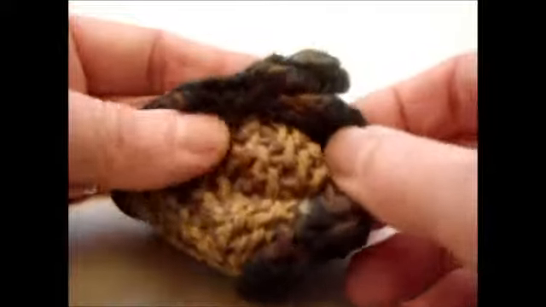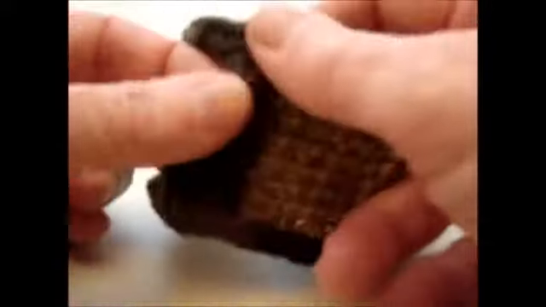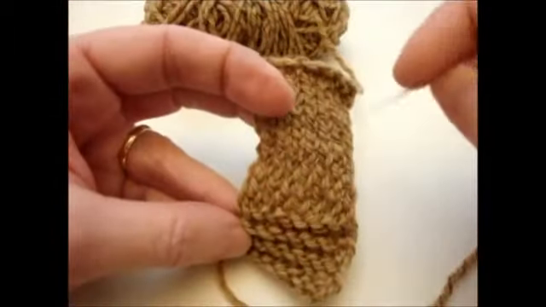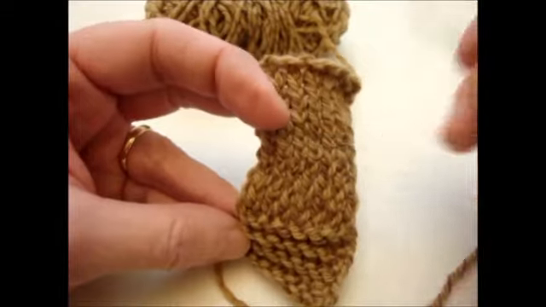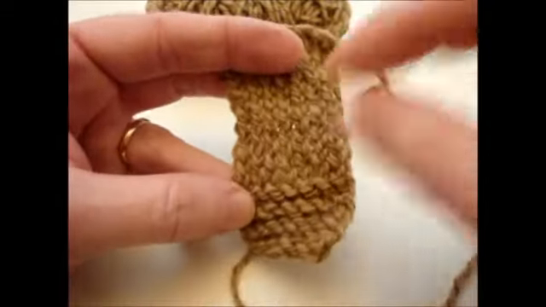Sometimes what you might think is a mistake is just a hidden opportunity. See what happens if you repeat it. You may end up with an amazing pattern or texture of your own design.